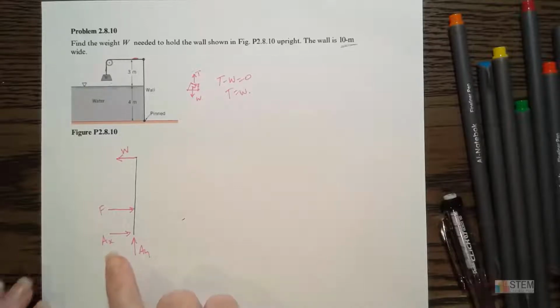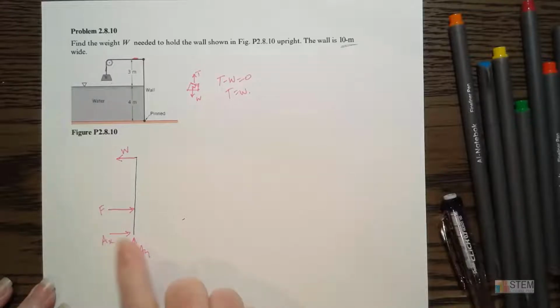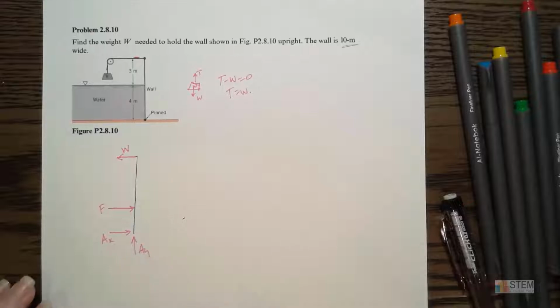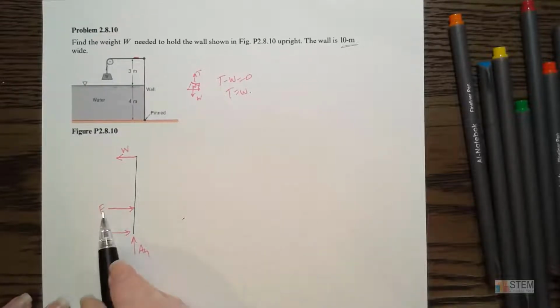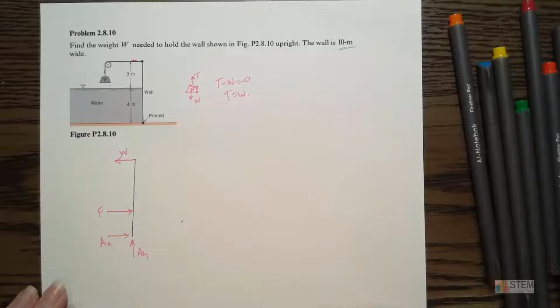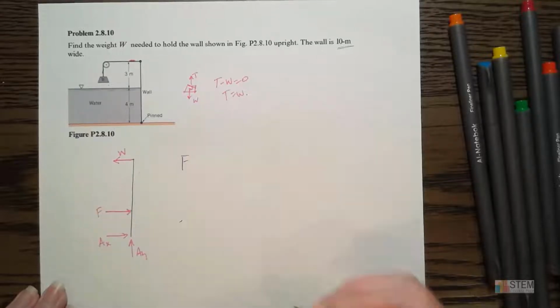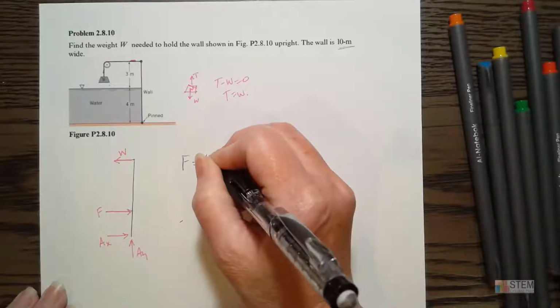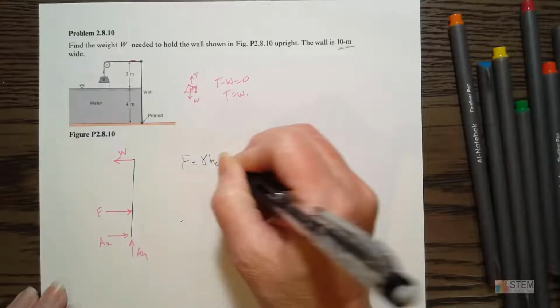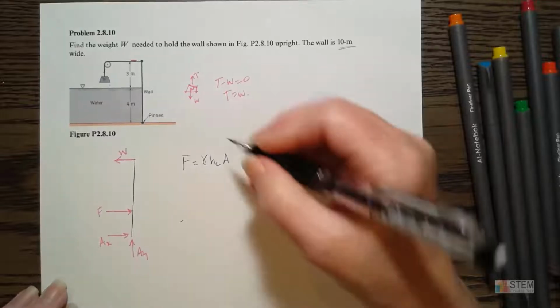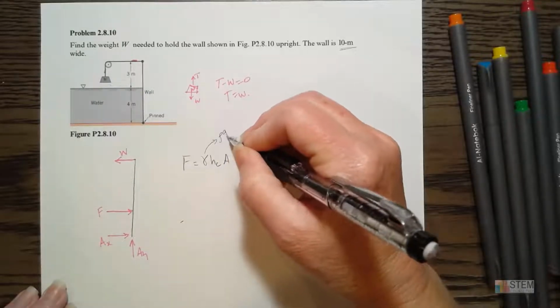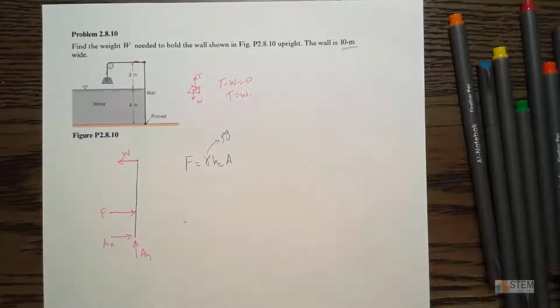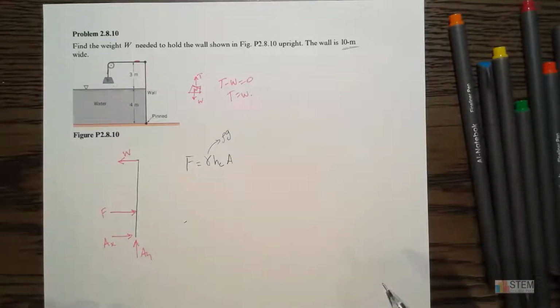We don't really need to worry about what AX and AY are, because when we do our equilibrium equation, we can take a moment about this point and not have to worry about those two. So the only thing we really need to worry about right now is getting F. Now that is a horizontal load, so the equation for that would be gamma HC times A. Remember, gamma you could also find with rho times G, where rho is density and G is acceleration due to gravity.